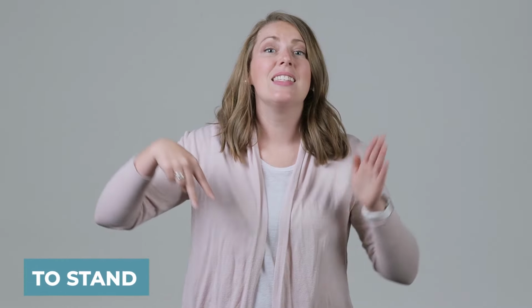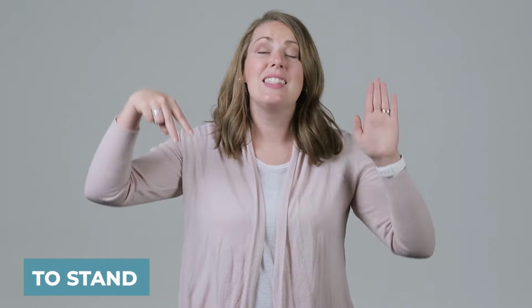Let's take the sign stand. Stand is using 2 different hand shapes. Your non-dominant hand is what we'd consider a B hand shape. It can be like this or like this. And then the dominant hand is an upside down V. Putting it together to make to stand.